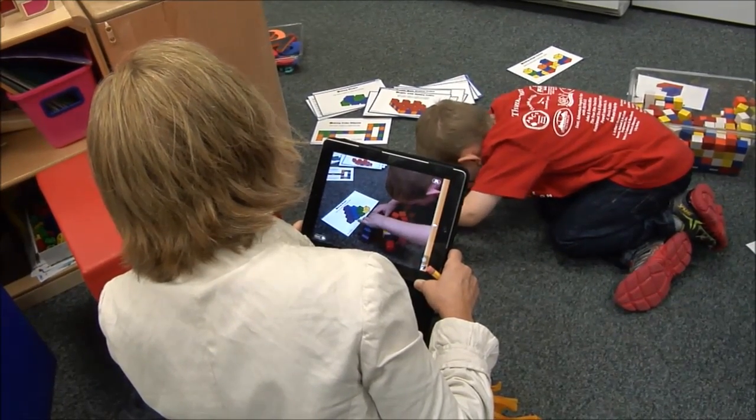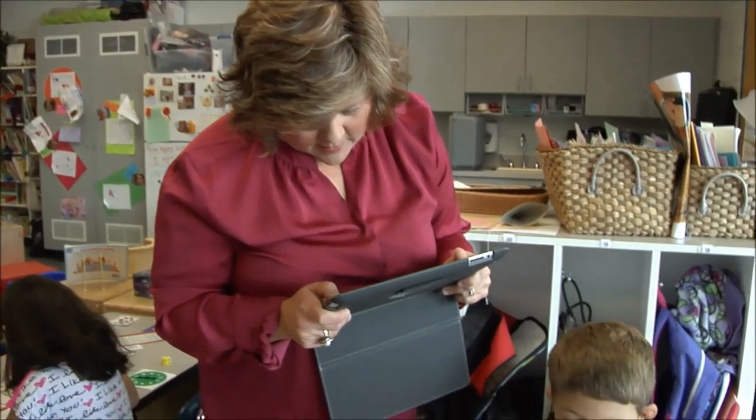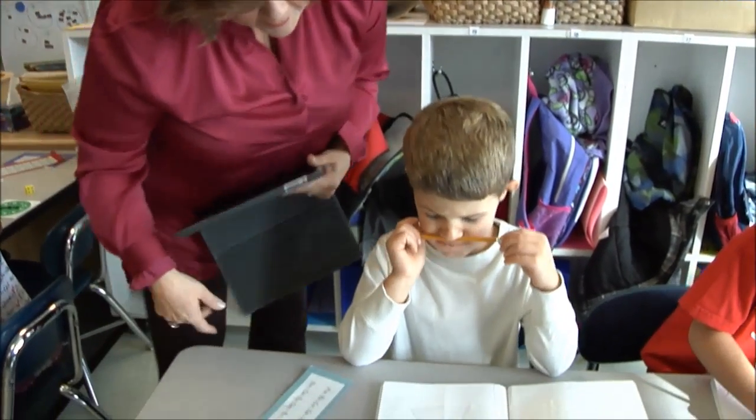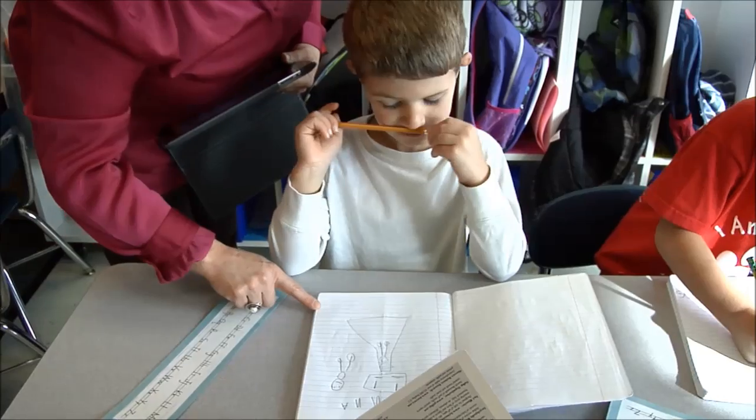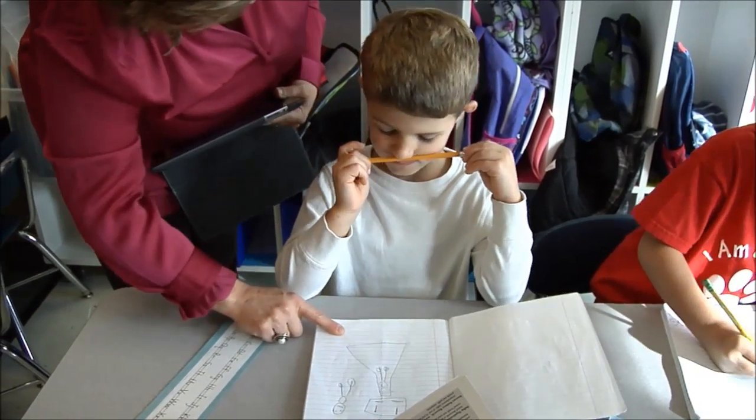Taking that little quick picture, it doesn't seem to bother them. It doesn't seem to get in their way of being engaged and thinking about what they're doing. You're wanting to see them thinking and problem solving or constructing.